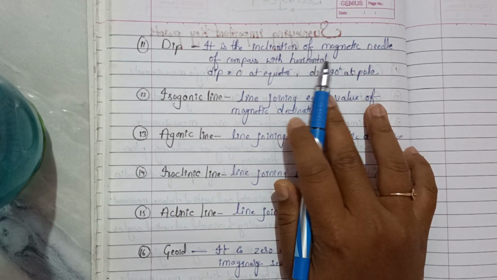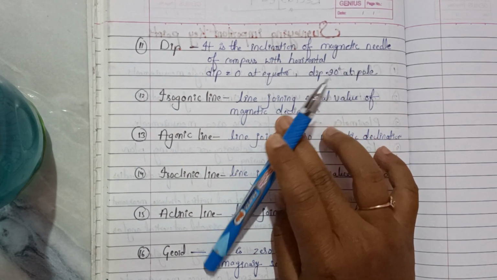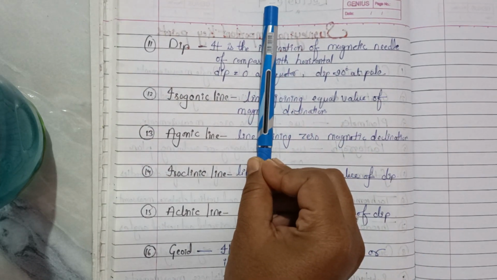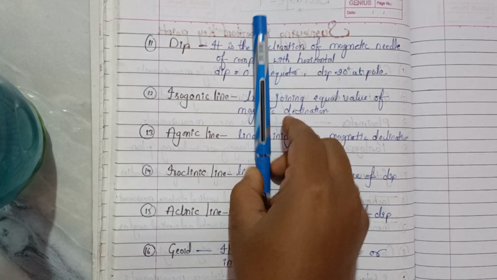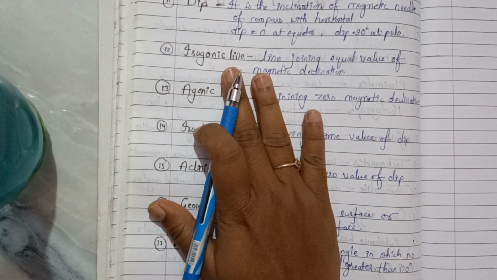Okay, now we will see what is dip. It is the inclination of the magnetic needle of a compass with the horizontal. Dip at the equator is equal to 0 degree, and dip at the pole is equal to 90 degree. All these are important points because MCQs are framed from these topics.